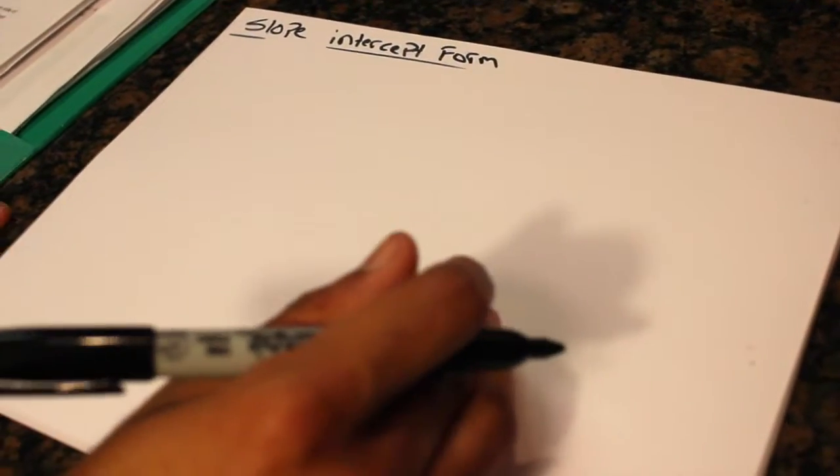Hi everyone, today I'm going to be going over section 2.2, equations of a line. There are three ways that you could solve for the equation of a line. The first one is slope-intercept form, the second is point-slope form, and the third is standard form. I'll be going over each one of them, giving you examples of each one, and showing you how to solve them. Okay, so the first form we're going to start with is slope-intercept form.